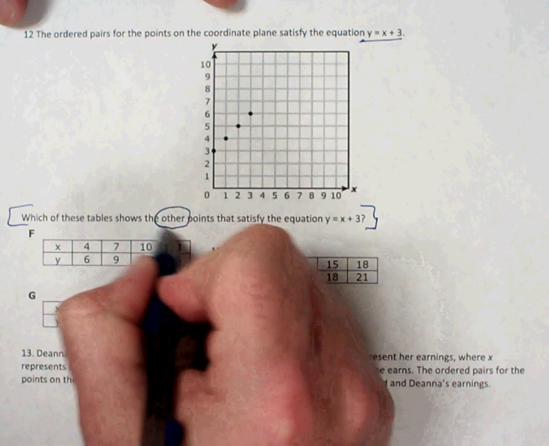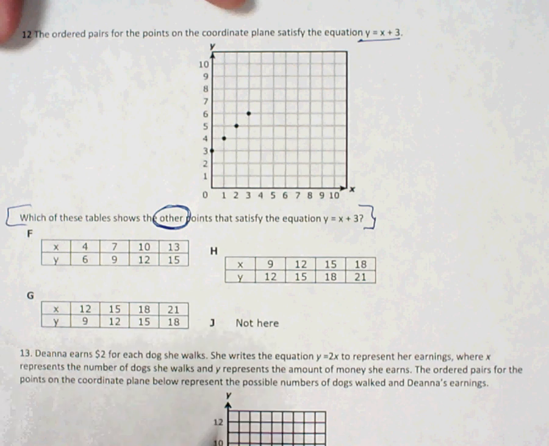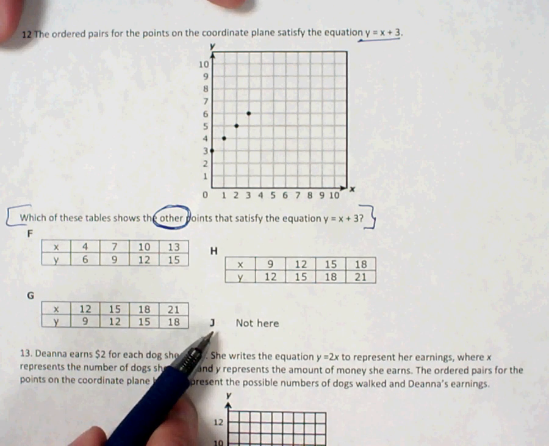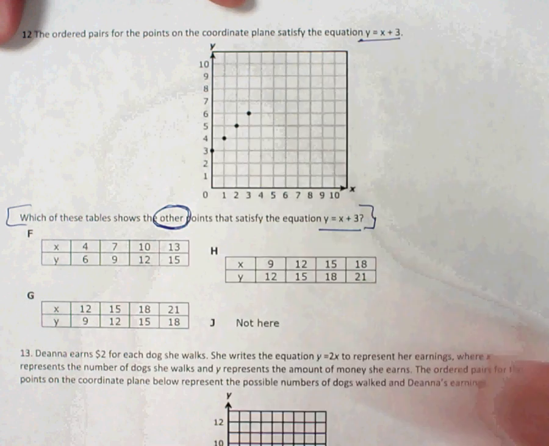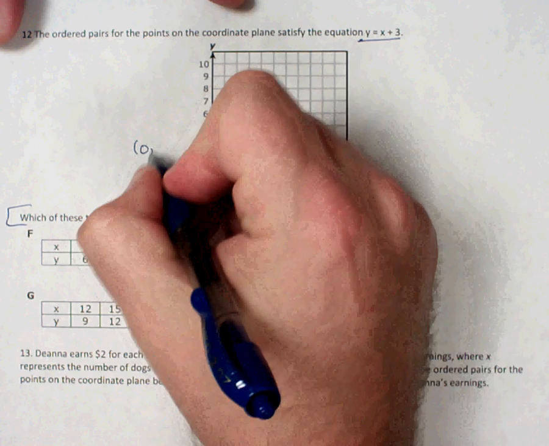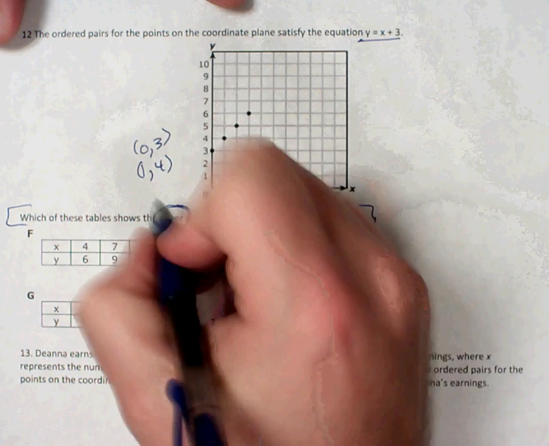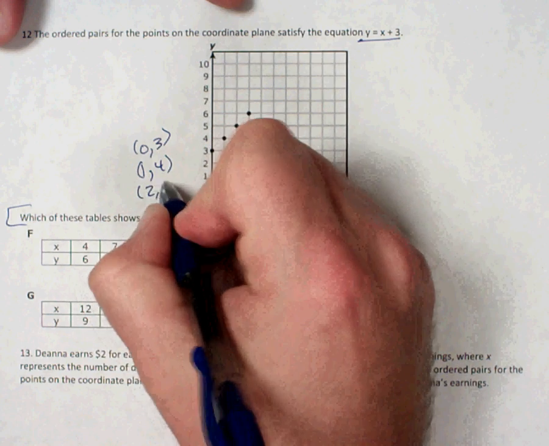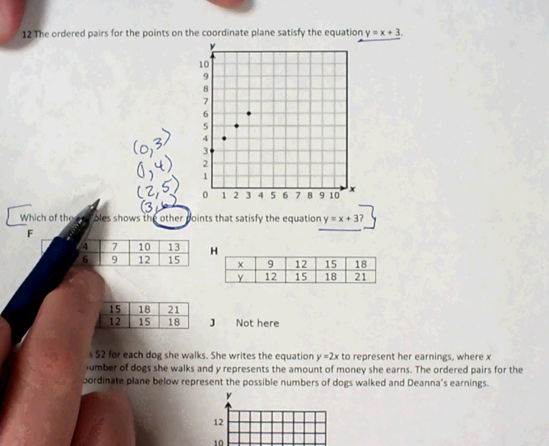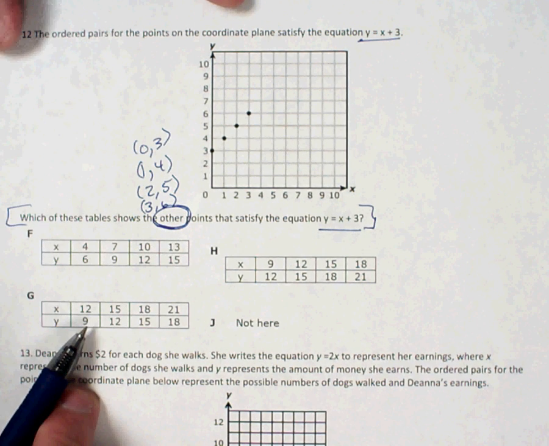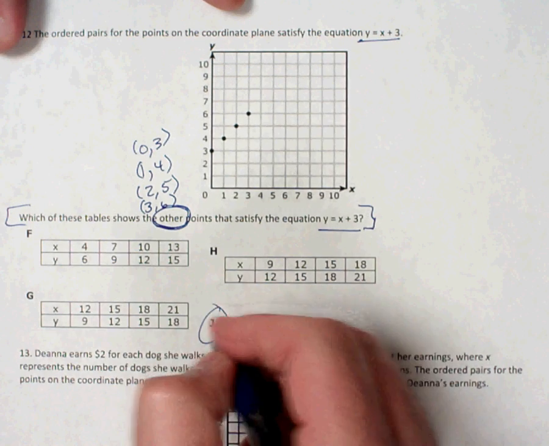Now, here's the really important thing to key in on, this word other. Because since we have a not here answer choice, if we're not careful, students will look at these points and say, okay, here's 0, 3, and 1, 4, and 2, 5, and 3, 6, and they won't see these points anywhere in these tables, and they'll pick J, and they'll be wrong.